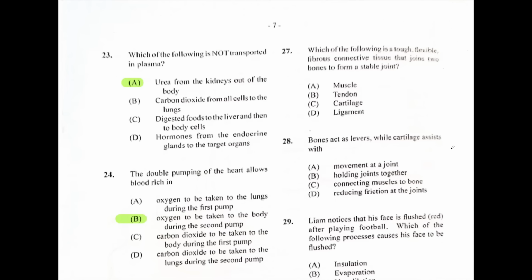27, which of the following is a tough, flexible, fibrous connective tissue that allows two bones to form a stable joint? So for 26, we are going with a ligament. Bones act as levers, while cartilage assists with, what does cartilage do? It reduces the friction and the impact. Bones.